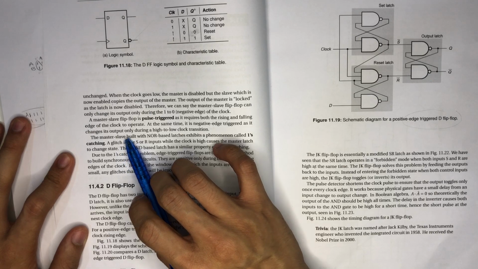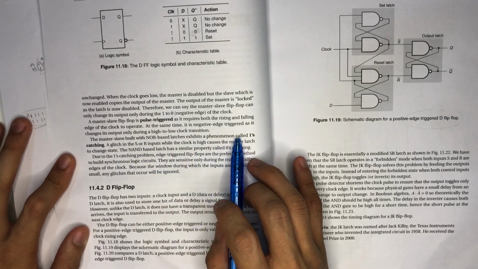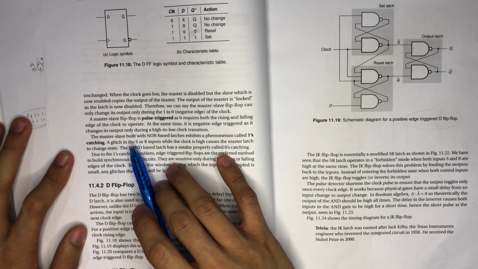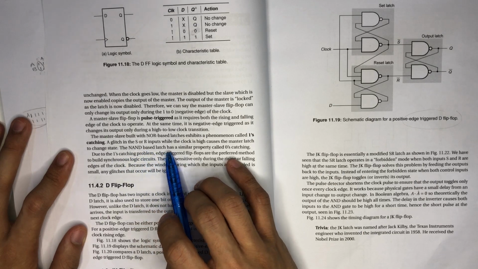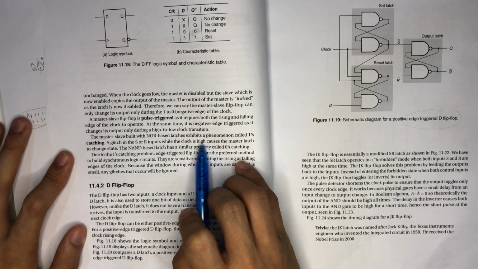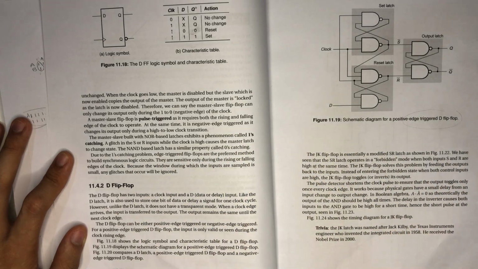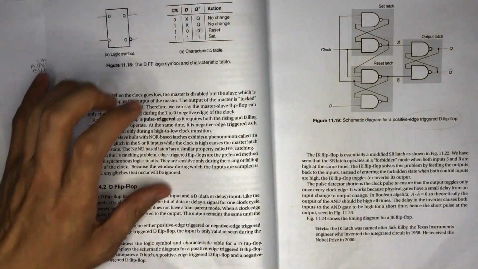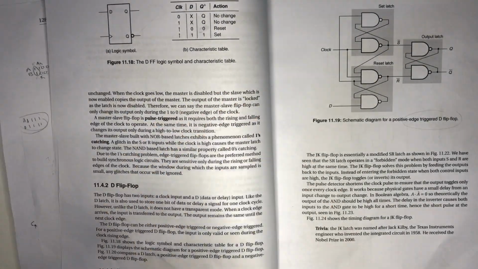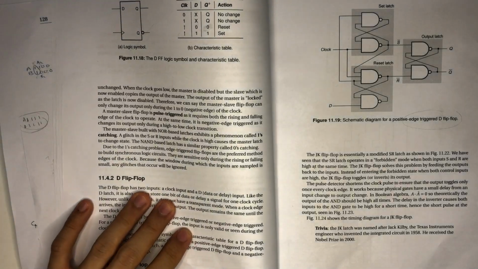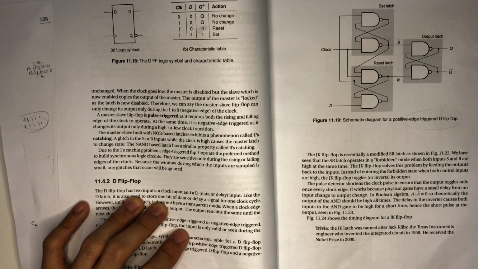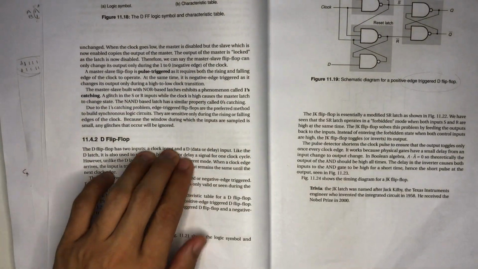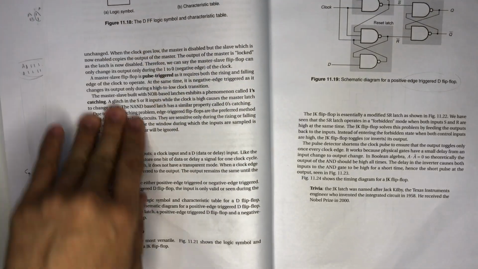Negative edge trigger. The master slave built with NOR-based latch exhibits a phenomenon called 1s catching, a glitch in S or R while the clock is high causes the master latch to change. The NAND-based latch has a similar property called 0s catching. To save our time here, I will share one video from YouTube, where a person explains what actually this 1s catching and 0s catching problem is.